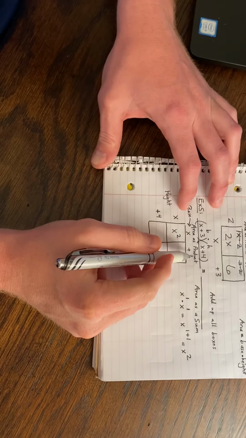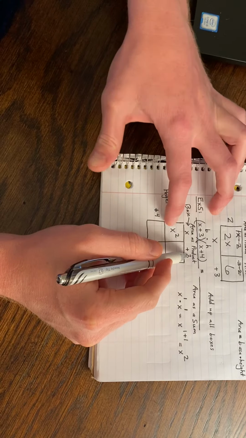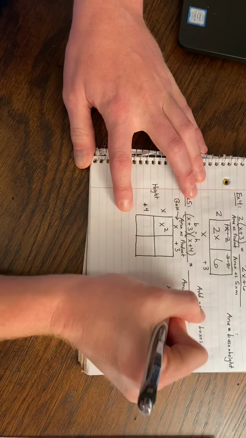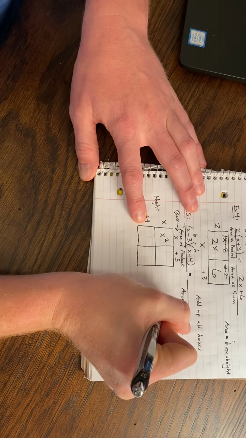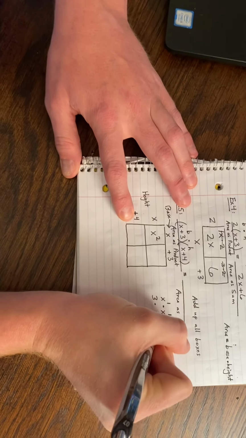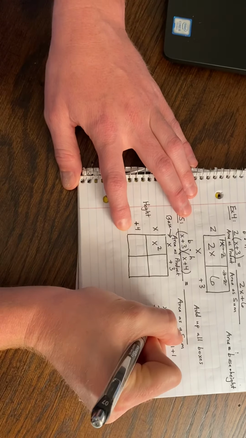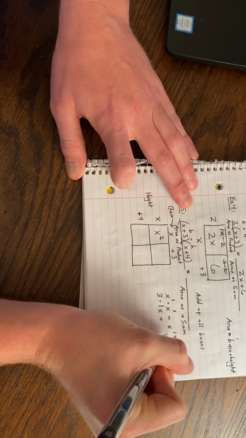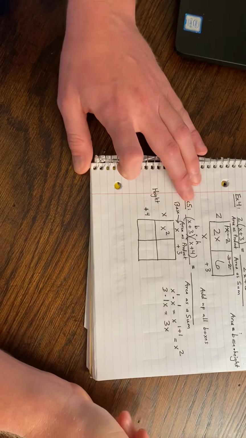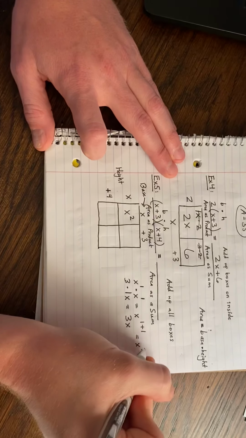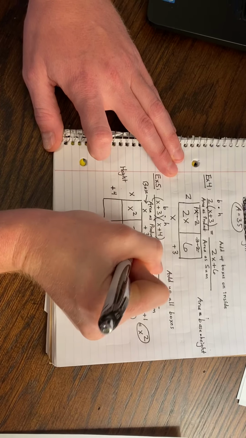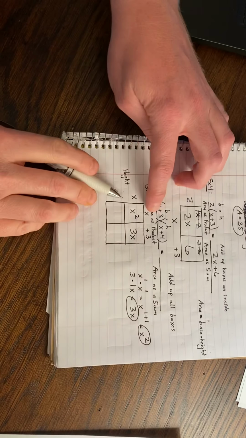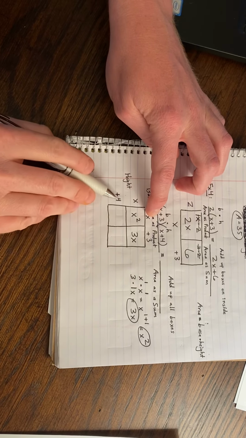Then we move right here, 3 times x. Same deal. There's really a 1 in front of this, so it's really 3 times 1, which is 3, and then the x goes along with it. So we have 3x.